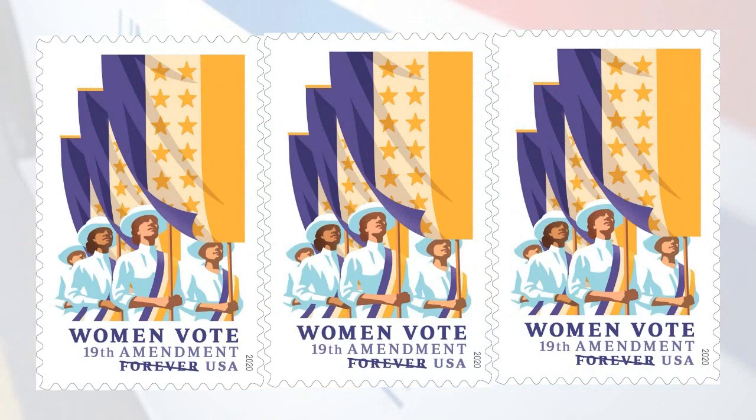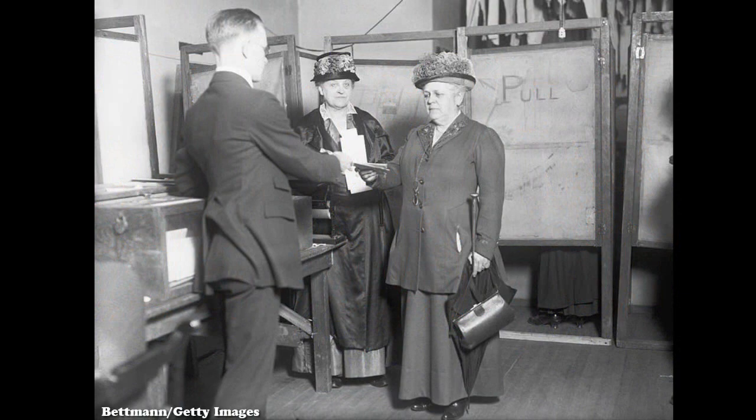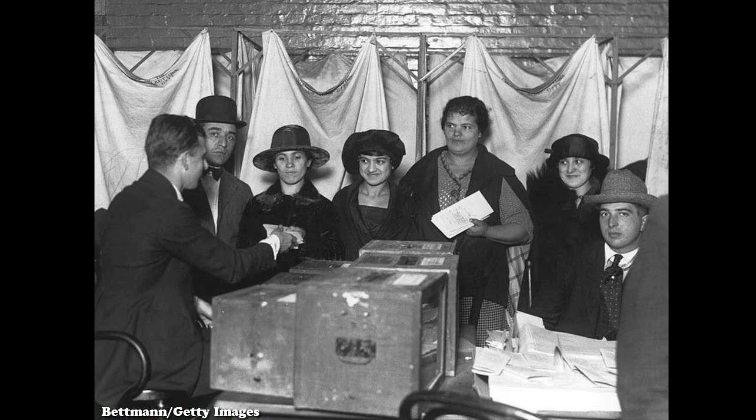Regardless of the protest against the amendment, the goal of the women's suffrage movement had been achieved. Women began voting immediately, and they soon became a powerful force in the world of politics.